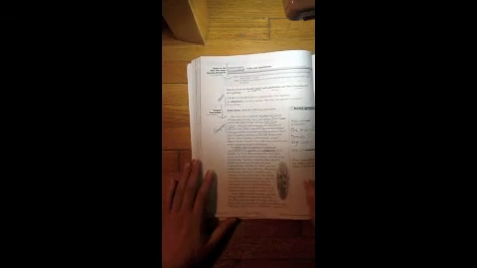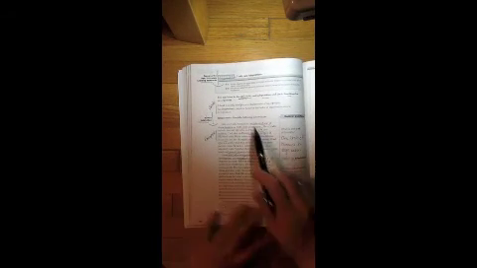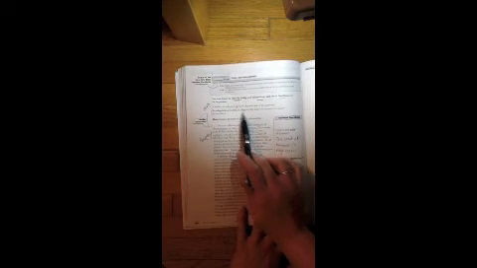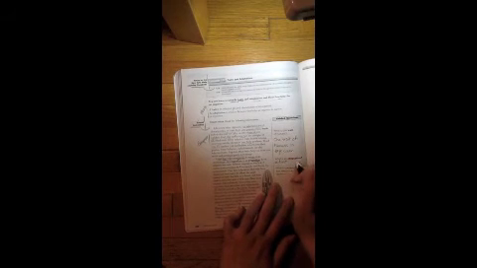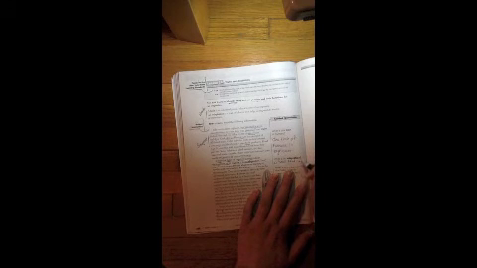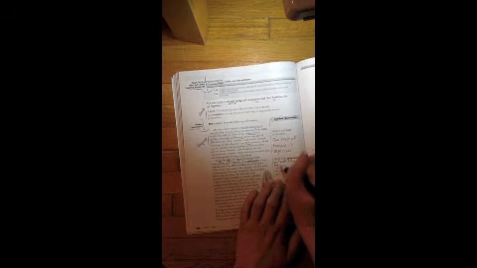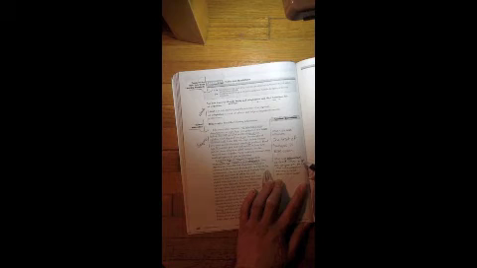Okay, what is an adaptation? So an adaptation, we have the definition up here. Sorry if this is getting a little crooked. I'll get better at this, guys, I promise. Alright, I can rewrite the definition up here, but I'm going to summarize it as a trait that helps an organism to survive.